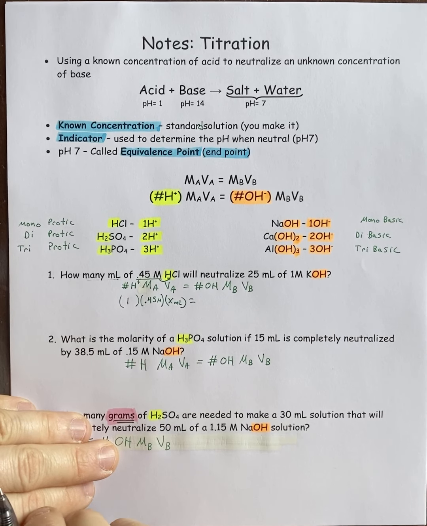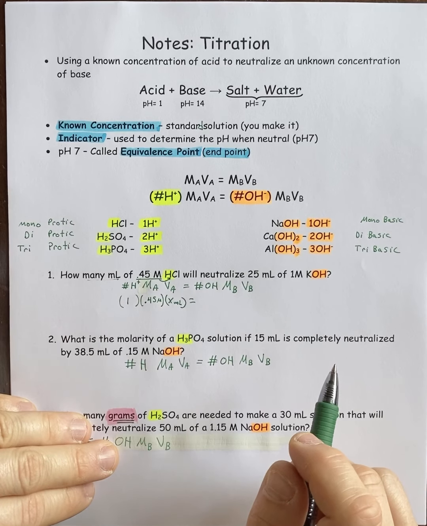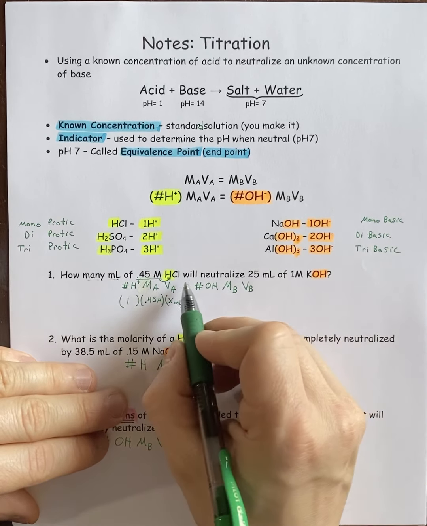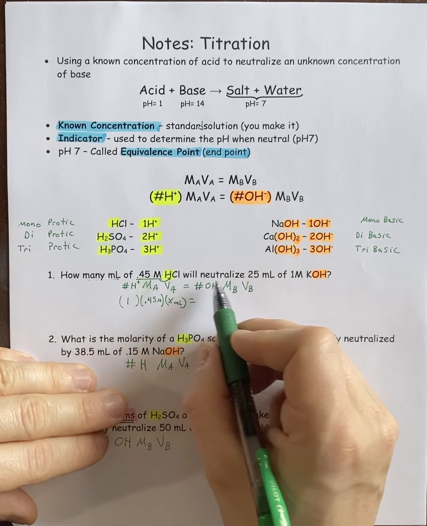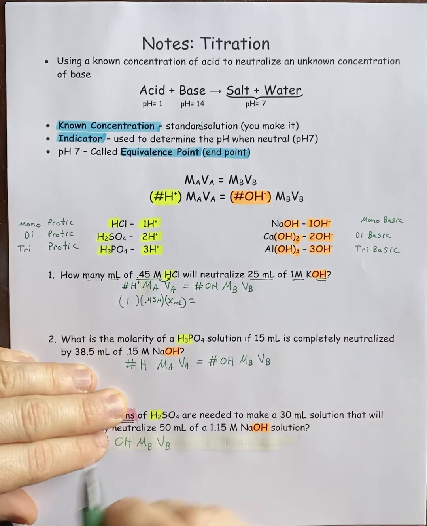One thing to note with the volume, it does not matter which volume unit you use, as long as VA and VB are the same volume unit, meaning they could be milliliters, centiliters, liters. It doesn't make a difference. As long as they are the same unit, that's all that matters. And then they want to know how much of this will neutralize 25 milliliters of 1 molar KOH.